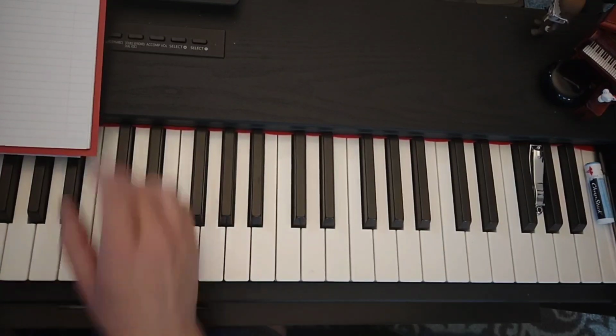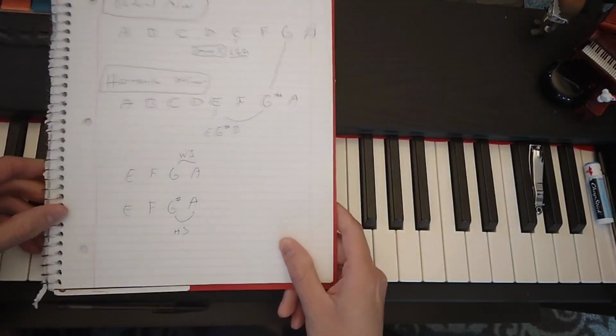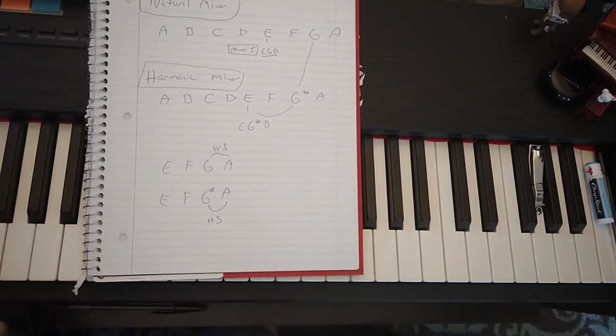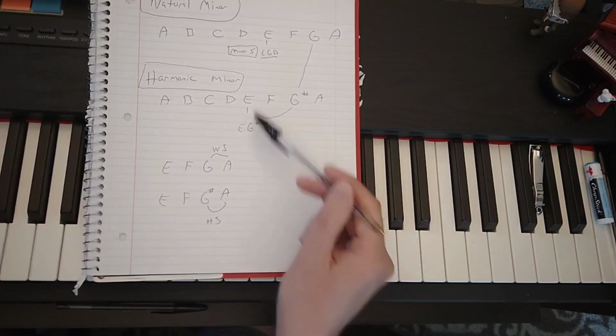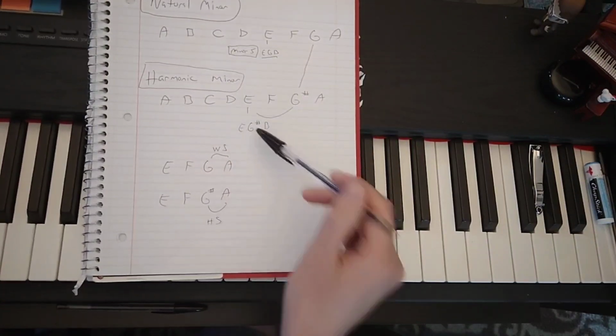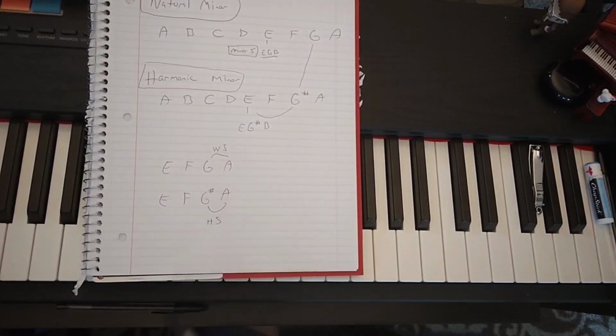Alright, so I hope you guys can hear the difference in resolution there. And that is the harmonic minor scale, its evolution from the natural minor, its 5 chord going from a minor 5 to a major 5, the whole step, half step relationship, and the sonic example. I hope it all makes sense.